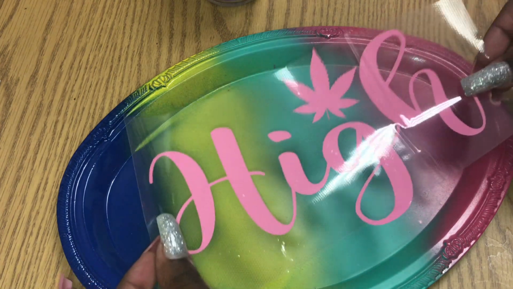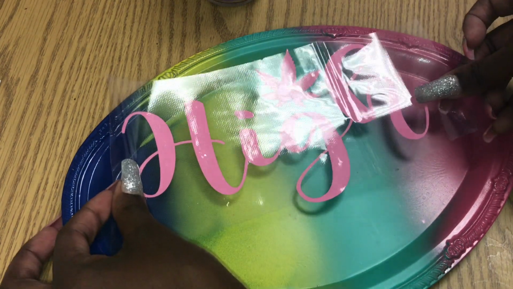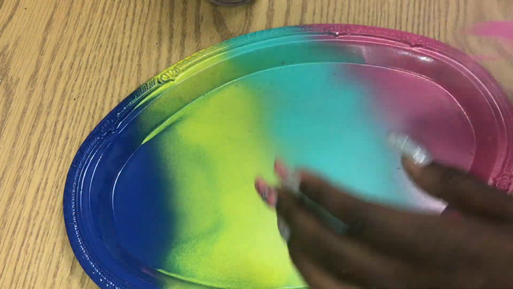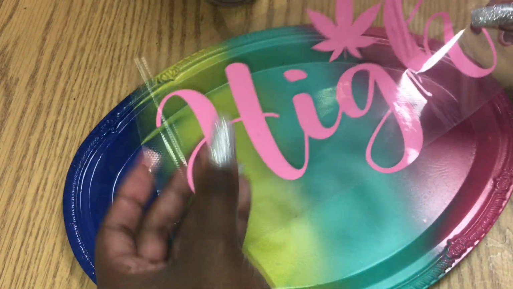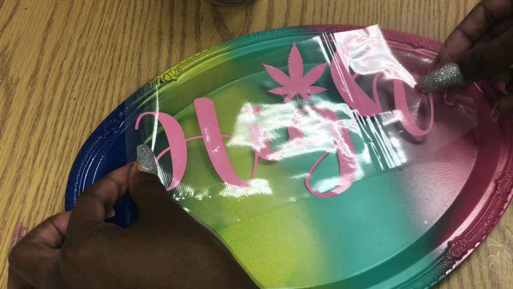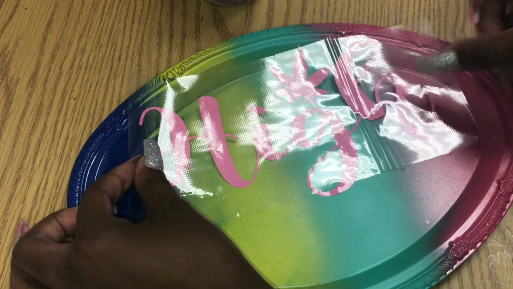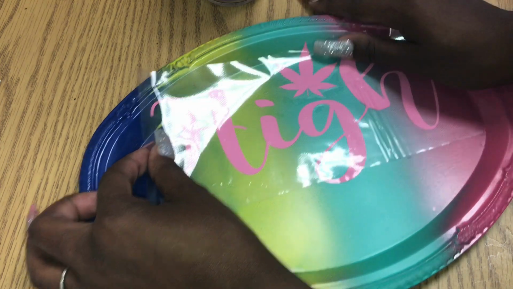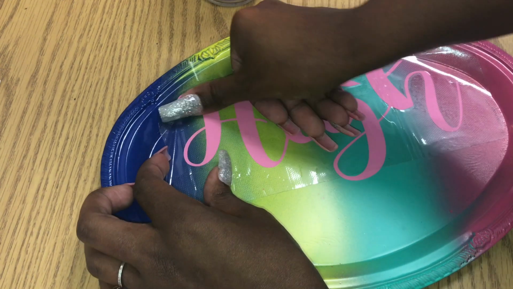And I did make my design a little bit too big. Okay, and I'm just laying it on here. I did not seal the spray paint first. I actually spray painted this probably a month ago. Just never did anything with it.